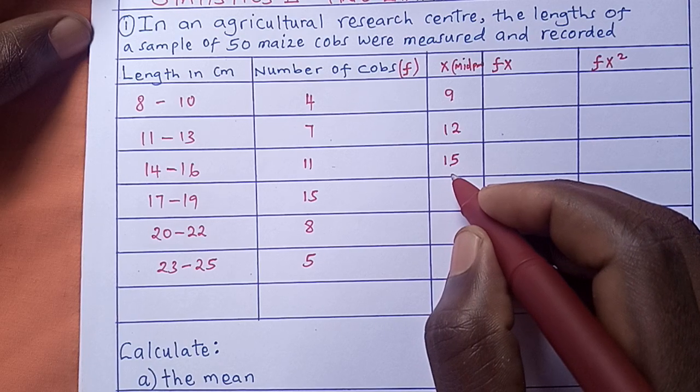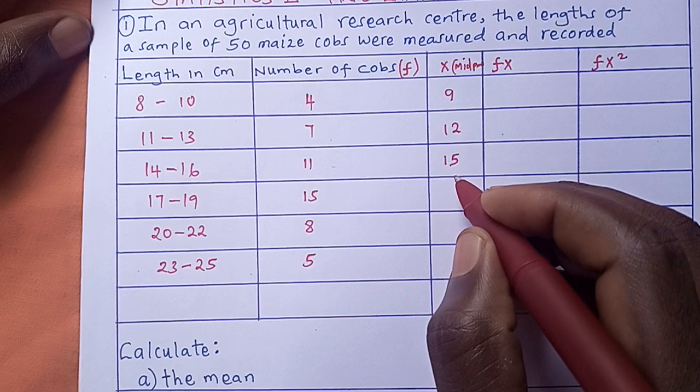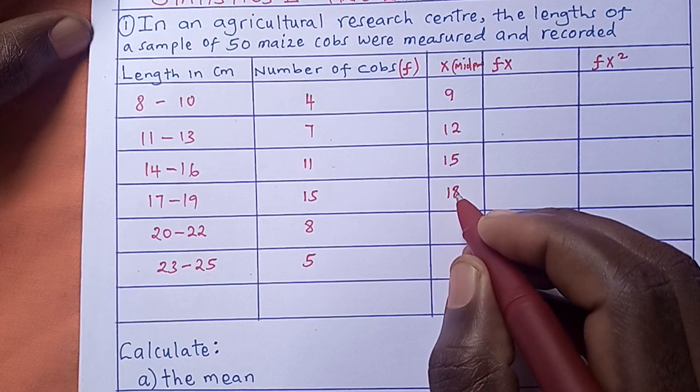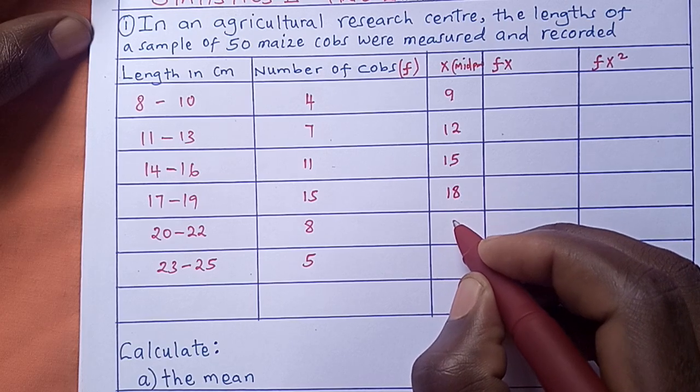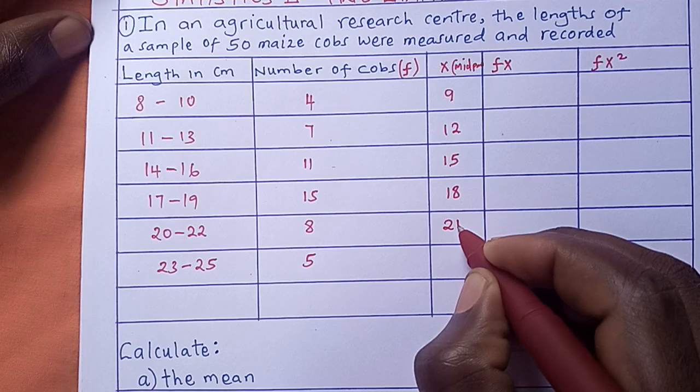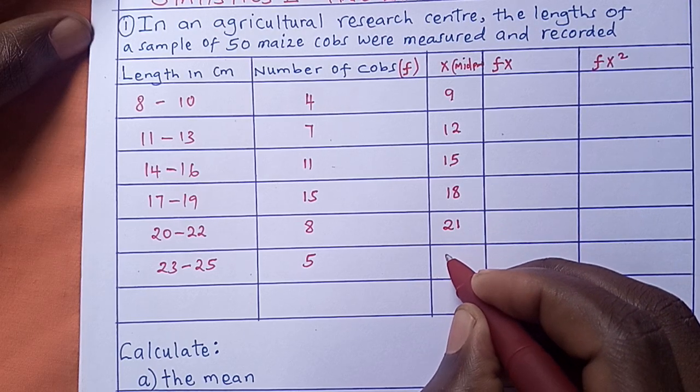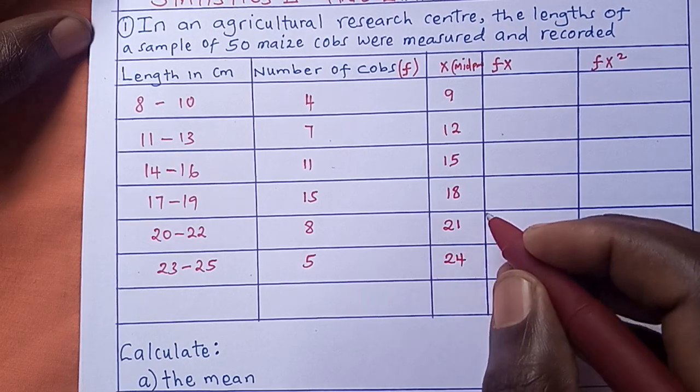Then we have 17 plus 19. You divide by 2, you get 18. You do the same. 20 plus 22, that is 42. You divide by 2, you get 21. Proceed to 48, divide by 2, it will give you 24.